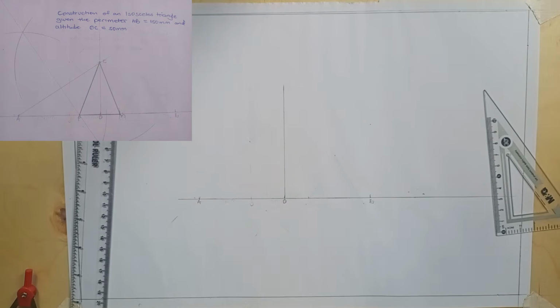So after you draw the perpendicular, we are going to measure off 50.